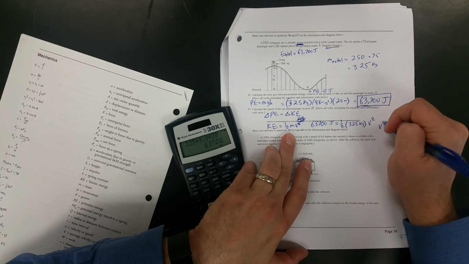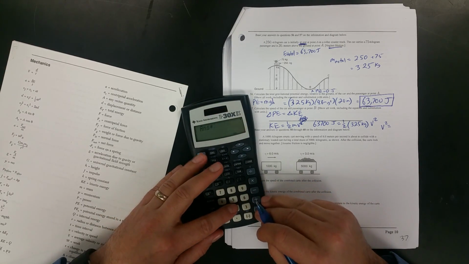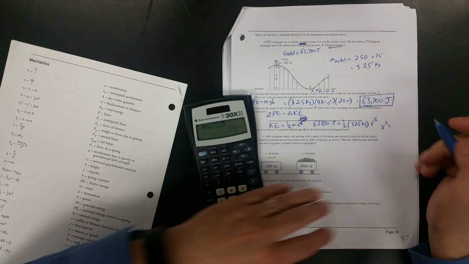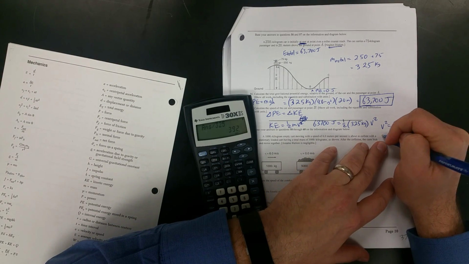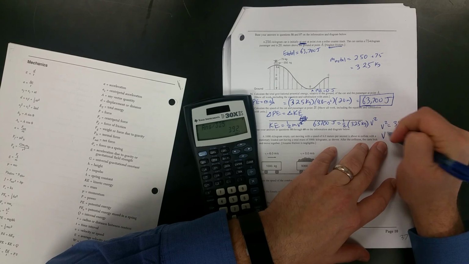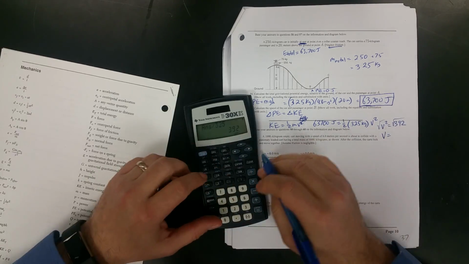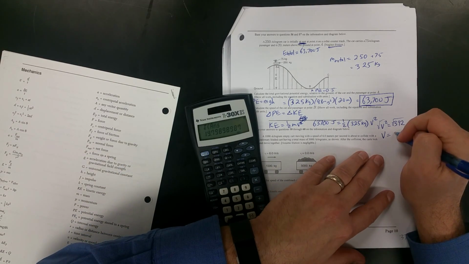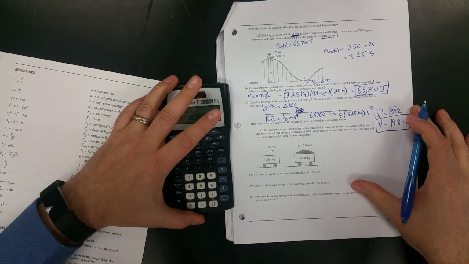I can now solve. v squared is going to equal 63,700 times 2 divided by 325, 392. I don't need units in there, I just need units in the final answer. So v is going to equal the square root of that. You can take the square root of both sides. And we take the square root. And so the answer should be 19.8 meters per second. I need units on the answer as well. There we go.